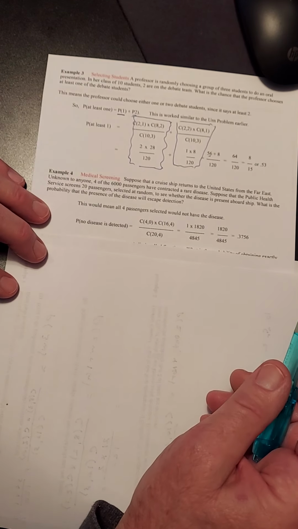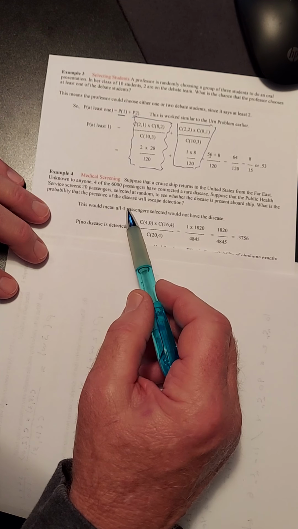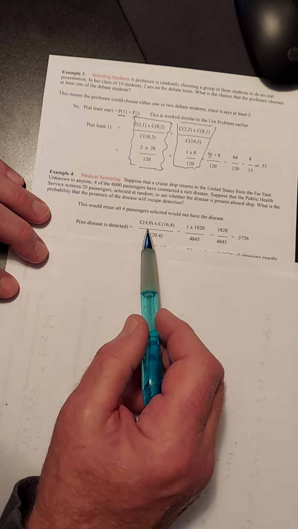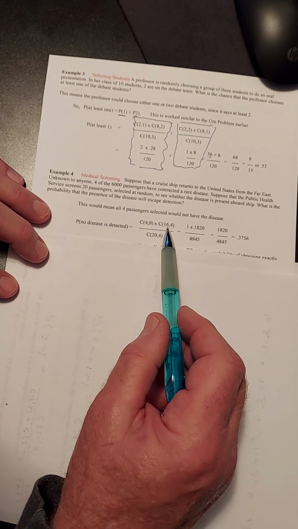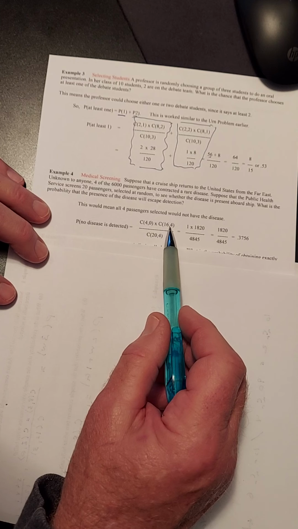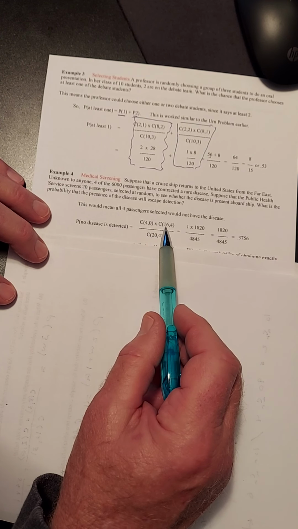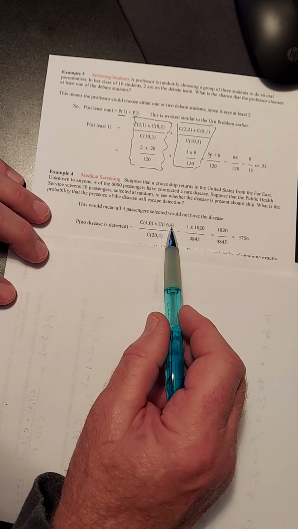Well, okay, so there's 4 passengers that have it, so we don't want to get any of those. So that means a combination of 4 picking 0 times a combination. Now, they're picking 20 altogether, so I got 4 of them here. That means 16 have to be here, and out of the 16, 4 of them cannot have the disease.